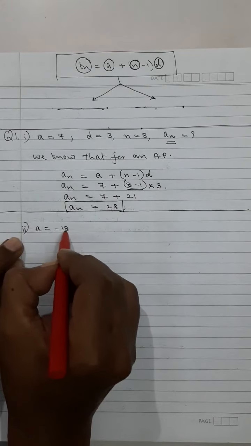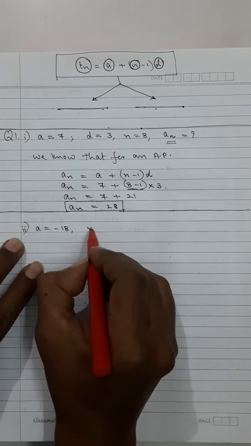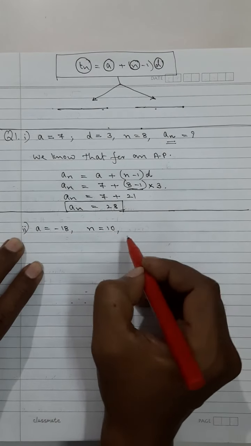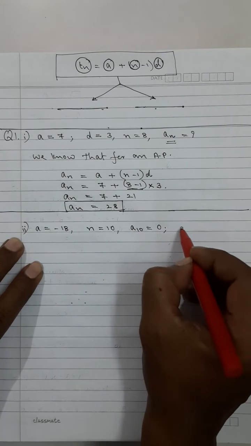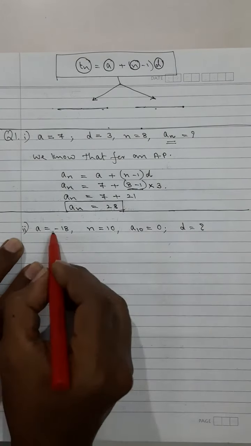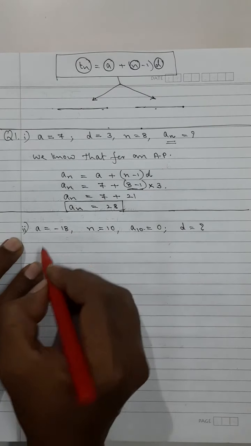A is equal to minus 18 they have given. N is equal to 10 they have given. And A10 is equal to 0 they have given, and D you have to find. Again 1, 2, 3 variables are known.